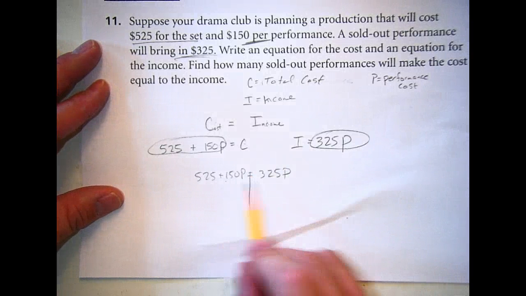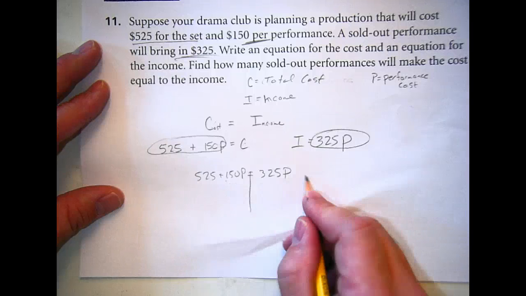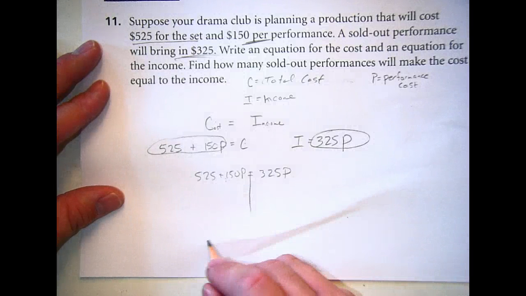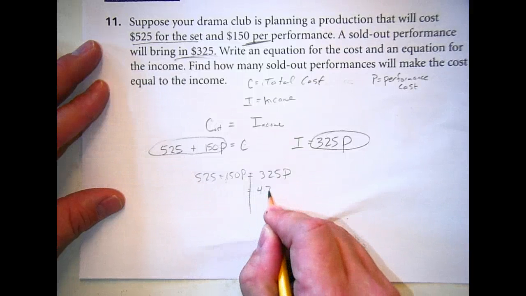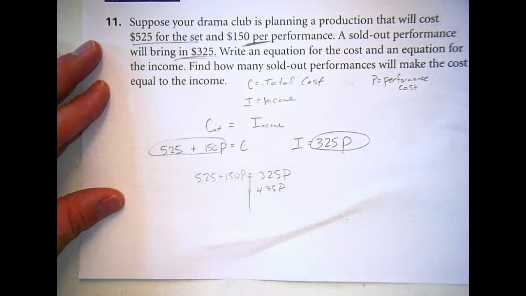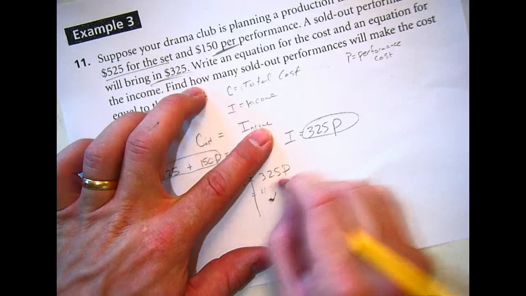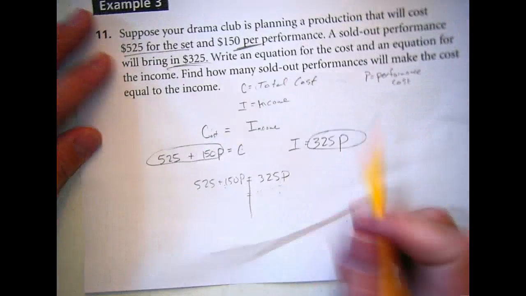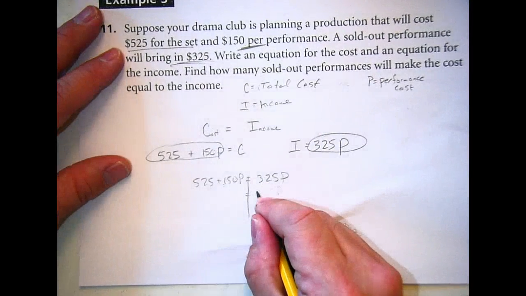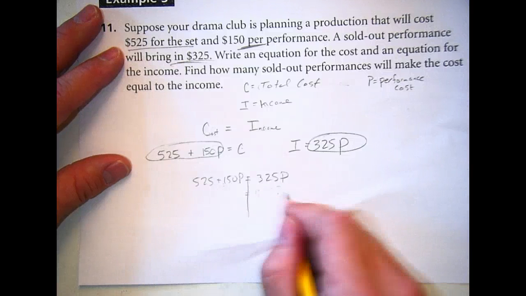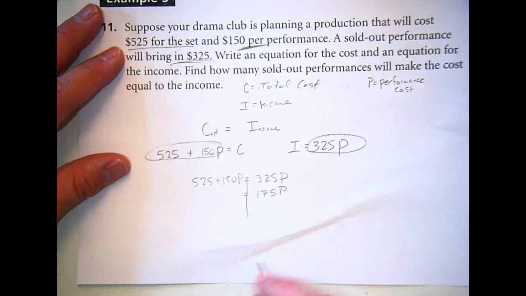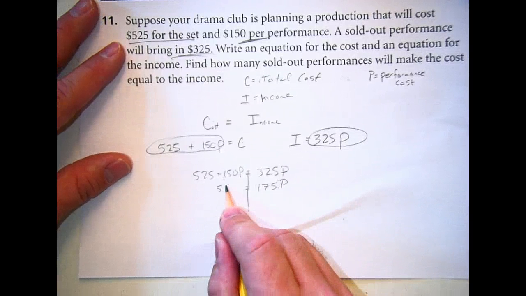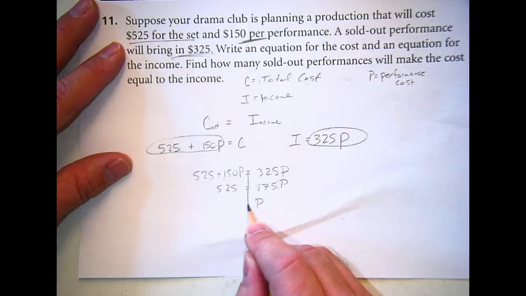Well, collect your p's on the same side. We subtract 150p, so that is 175p. Okay, 175p equals 525. So one performance is, somebody with the calculator, divide there.